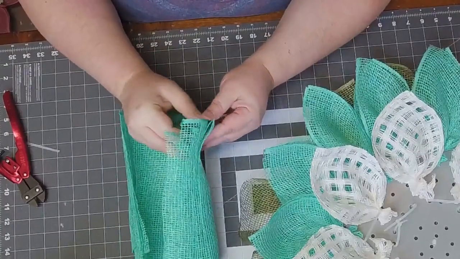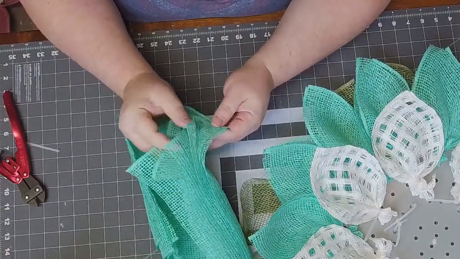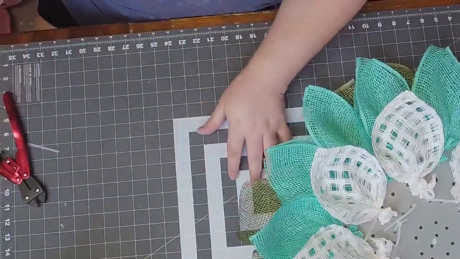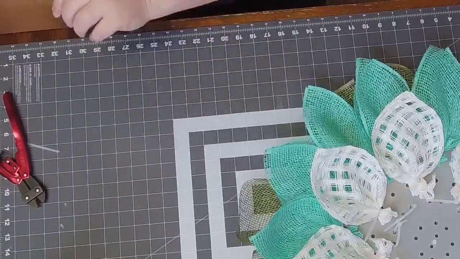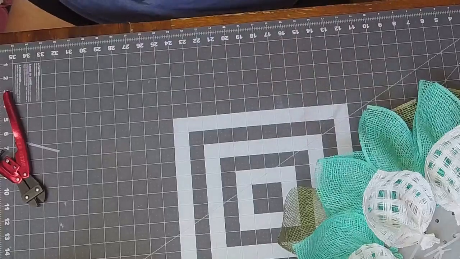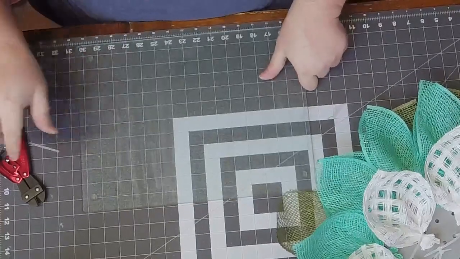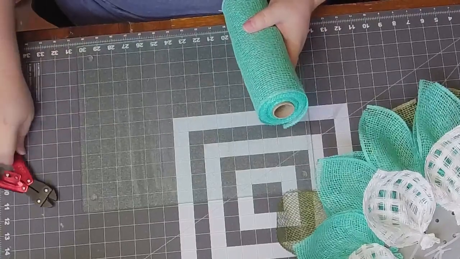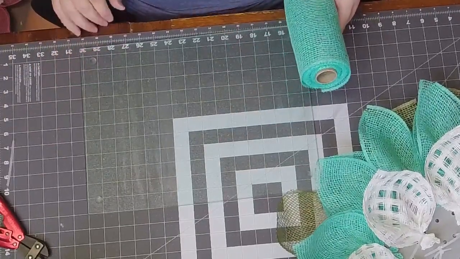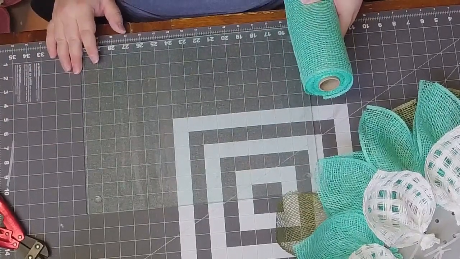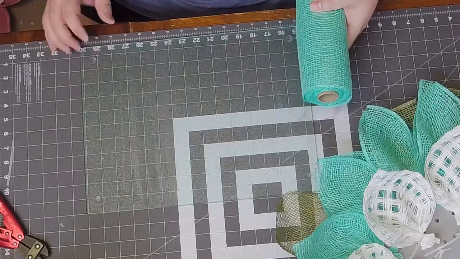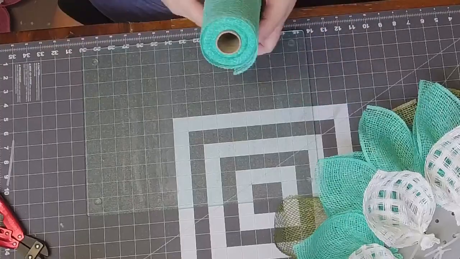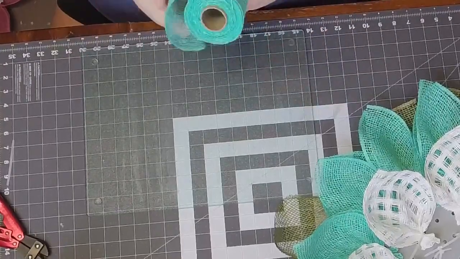Let's see. 1, 2, 3, 4, 5, 6. Yep, and I need 8. All right, y'all keep putting your petals in. I'm going to cut 2 more pieces of... Well, what color is yours?